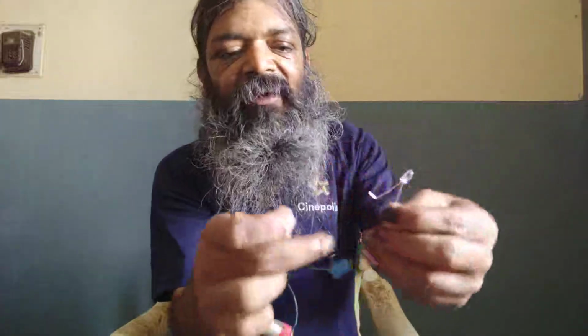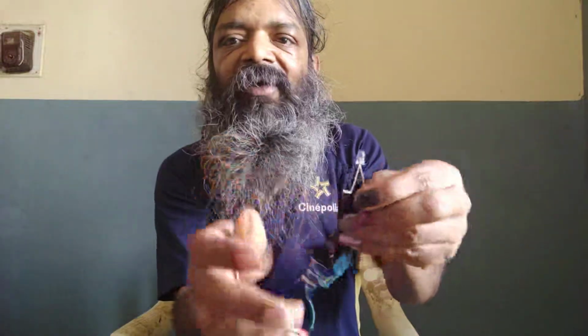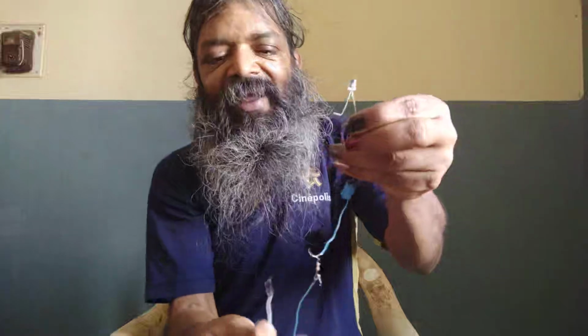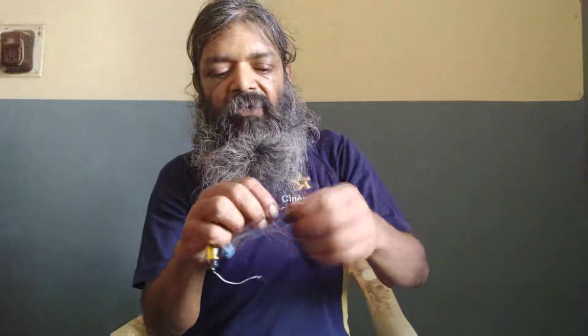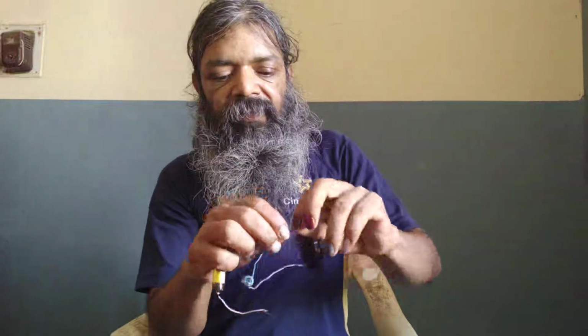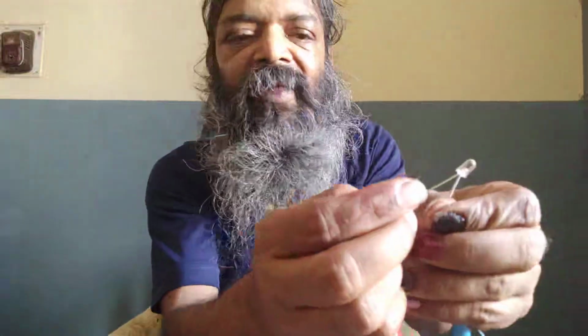I'll discharge the capacitor again. I'm discharging the capacitor. The capacitor is discharged. I'll try again. Hope, hope. The LED will glow and slowly it will diminish. Okay, I should have soldered everything. Anyway, I'll try it again. Now the LED will glow and slowly it will diminish. Glowing, slowly it is gone.